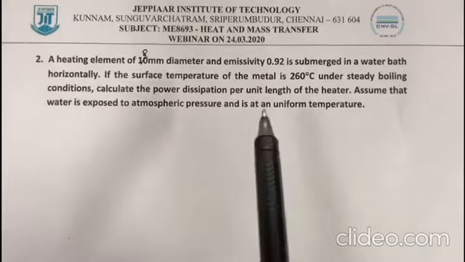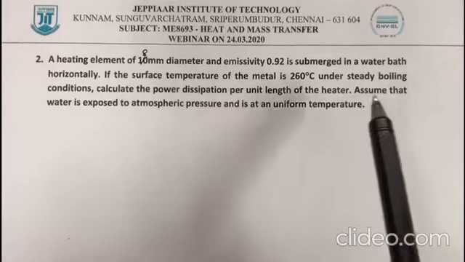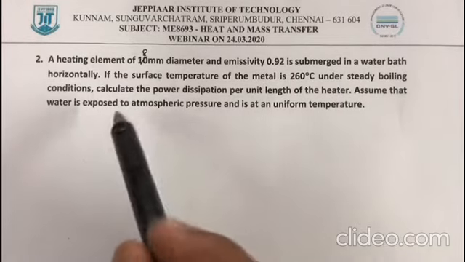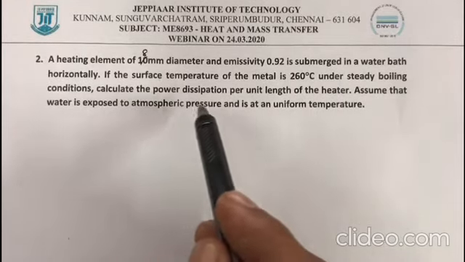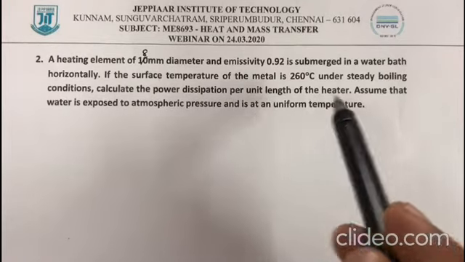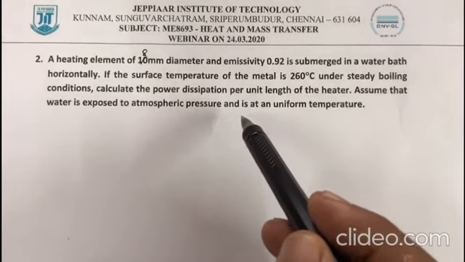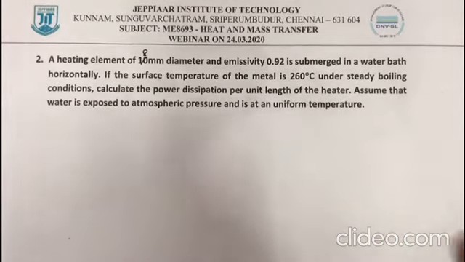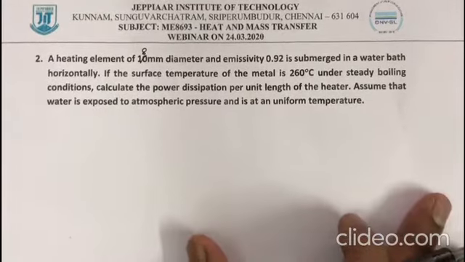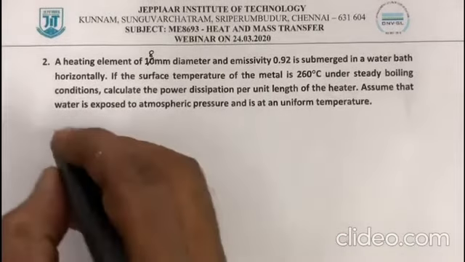So the surface temperature of the metal is 260 degrees Celsius under steady state boiling conditions. So you have been asked to calculate the power dissipation per unit length of the heater. So please assume that the water is exposed to the atmospheric pressure and it's steadily heated. So now let's start writing the given data.